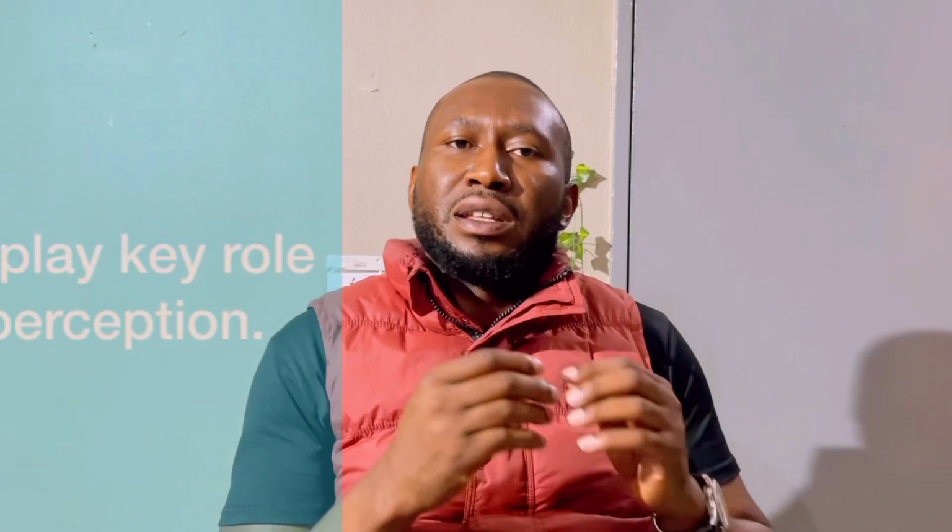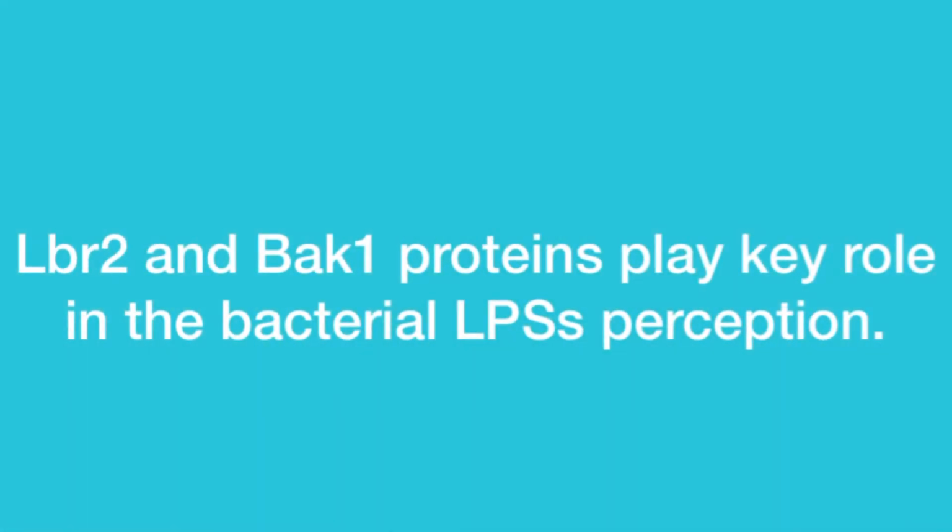So actually in the proteomics study, we were able to establish that the LBRO and BAC1 proteins play some roles in the perception of LPS and the defense signal in plants, because we identified several proteins that play a role in defense, in transport and trafficking, and in metabolic processes, and so on.